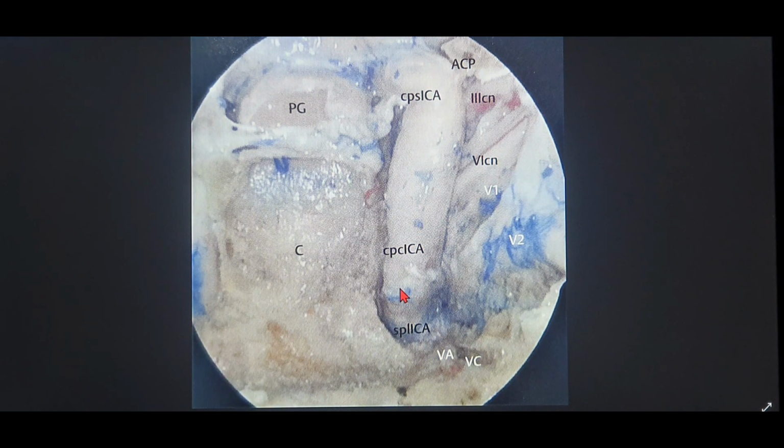Now as you can see over here on screen, this is a clivus. Now this is an endoscopic endonasal view of a cadaver dissection.